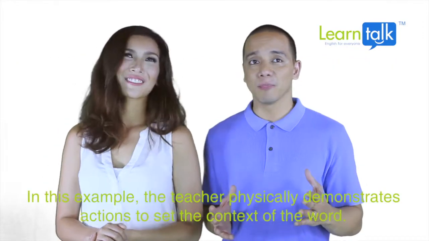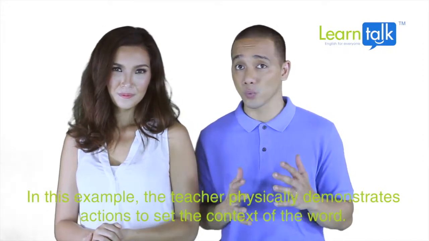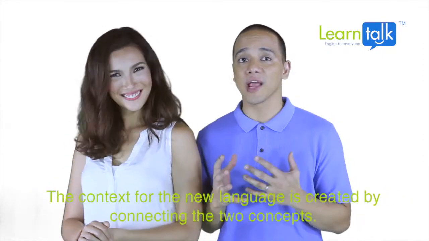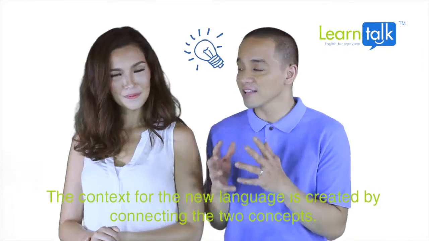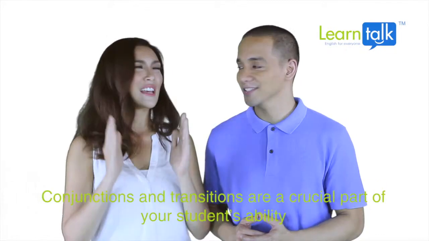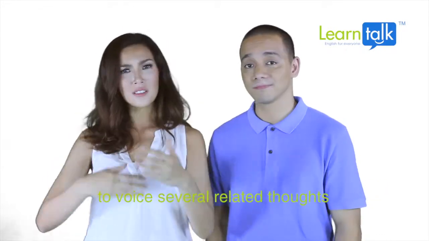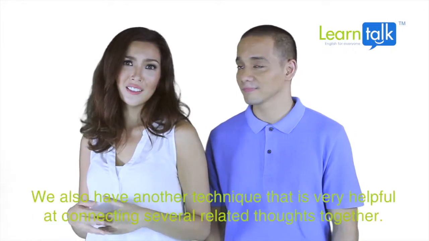Notice how in this example, the teacher is sitting up straight and physically leaning a little bit towards the camera. The teacher demonstrates the actions to set the context of the word. That's the proper context for the new language in the lesson, created by connecting the two concepts. Conjunctions and transitions are crucial parts of a student's ability to voice several related thoughts. That's right.